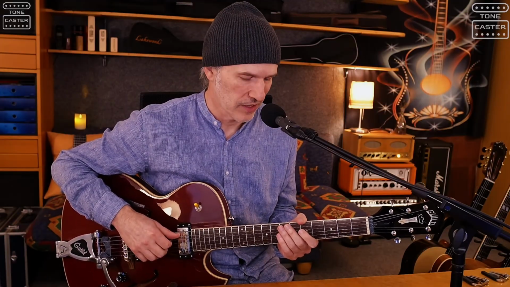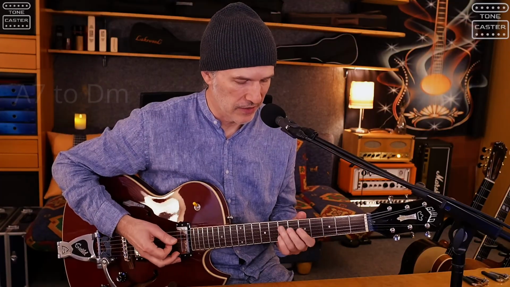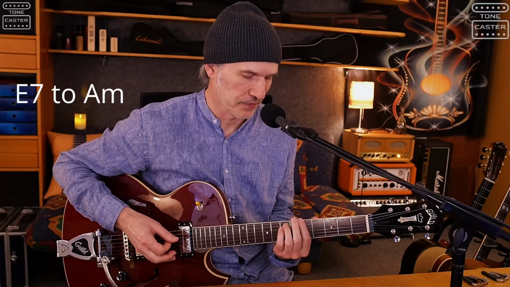And I think you should be able now, if there's some different chord, to use the same approach and find the chord tones, find the shapes in your favorite position, and then practice them slowly and lead them into the next chord, like we did from the A7 into the D minor, or from the E7 to the A minor.